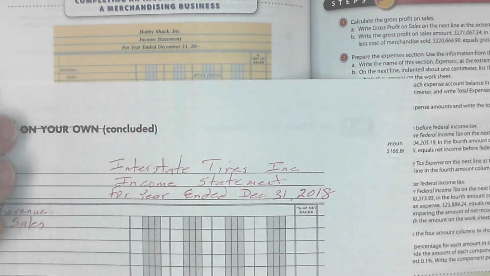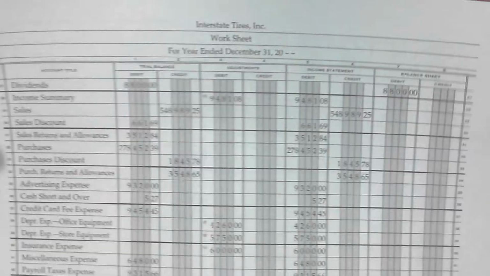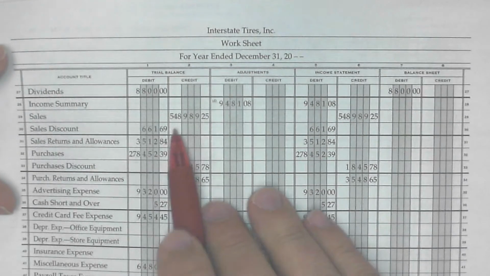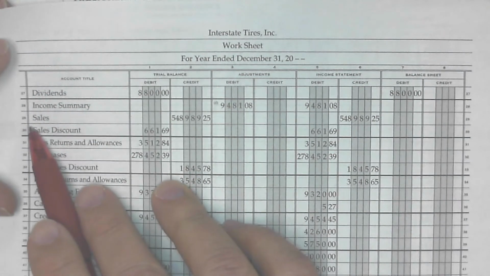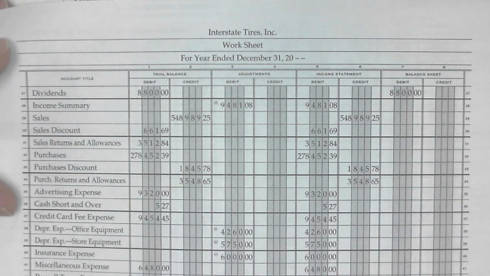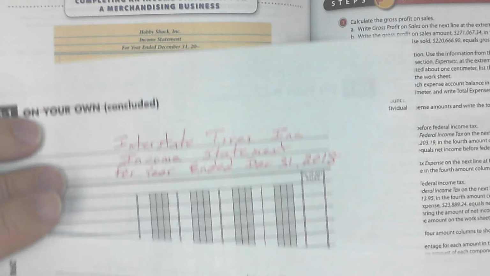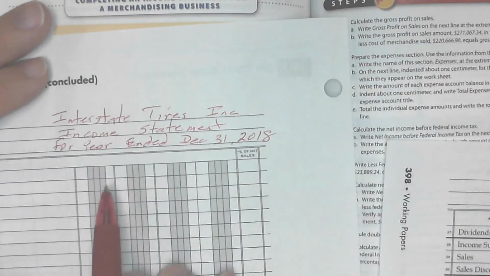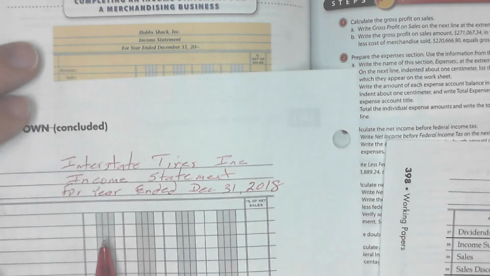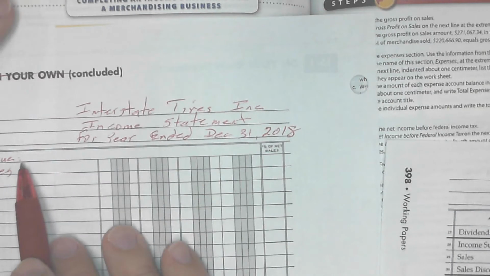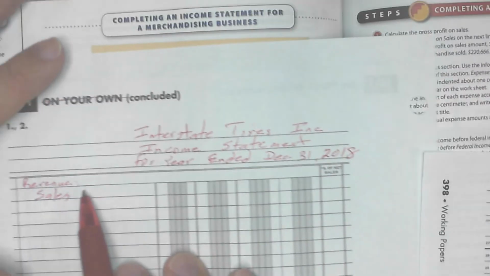So our sales, we'll just look at our worksheet. Sales is on line number 29, $548,989.25. So that's going to go over 3 columns. It looks like I started a line higher than I should have, but it's not going to hurt anything.